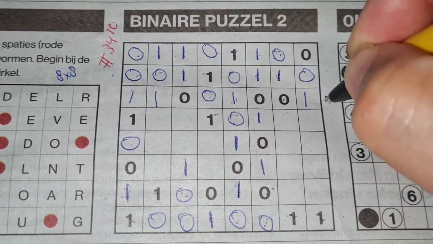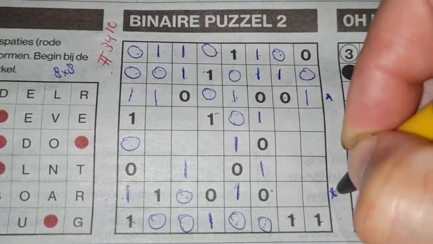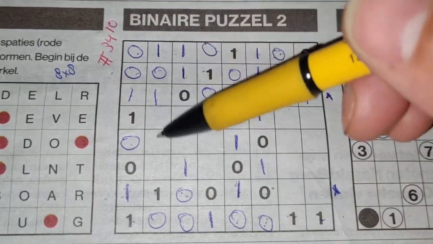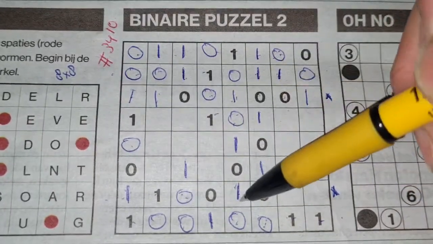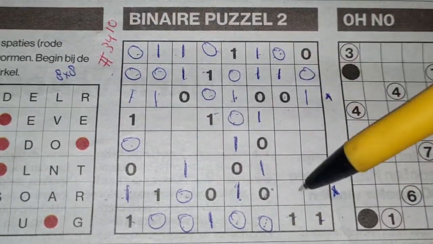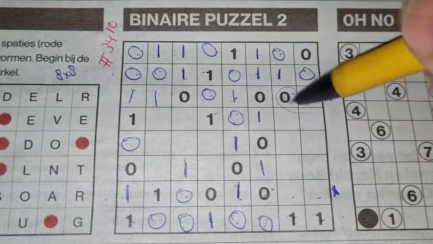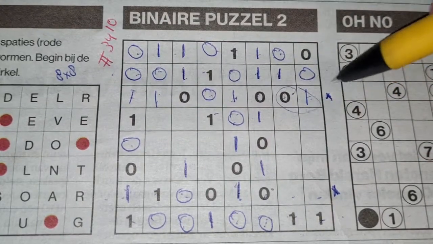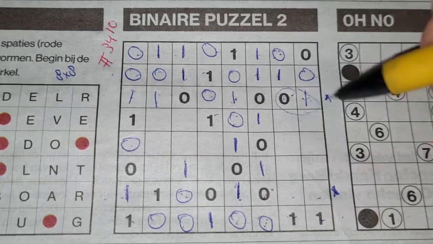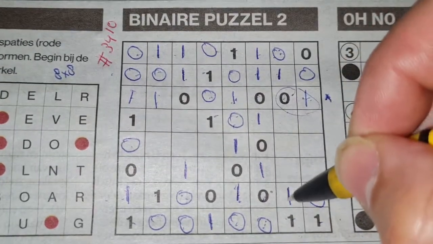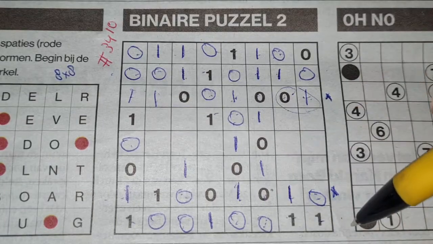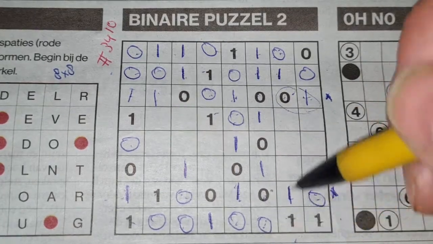Yeah, this row and the 7th row. 1 1 1 1 0 0 0 0 1 1 0 0 empty box, so we need to switch those 2 digits. Here we have a 1, so this should be an O, and here we have an O, this should be a 1. Double one, here no, there no.